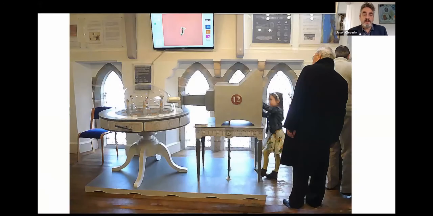Here's the piece in its context, a minerals and mining exhibit in a small Cornish museum. And within this space, there were other objects to do with mining and mineralogy and some other interactive interfaces in the same space.